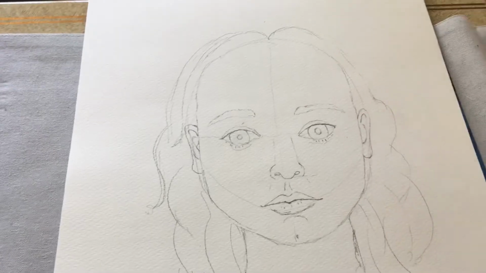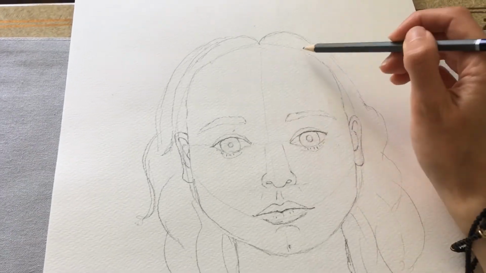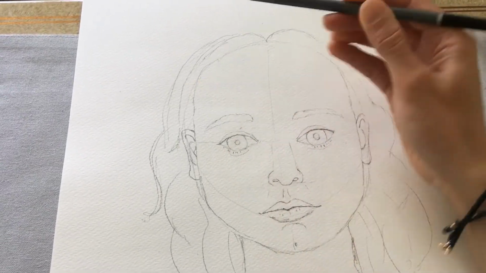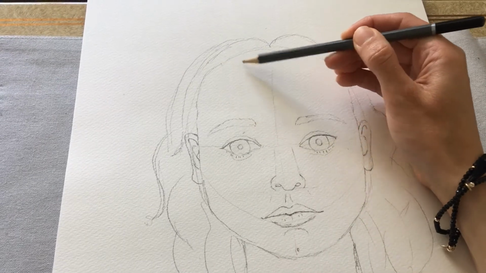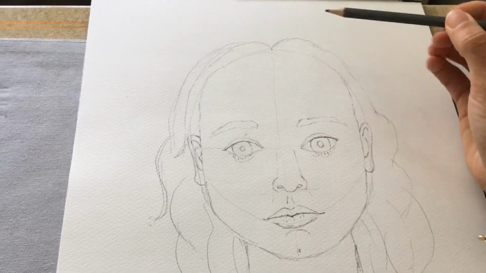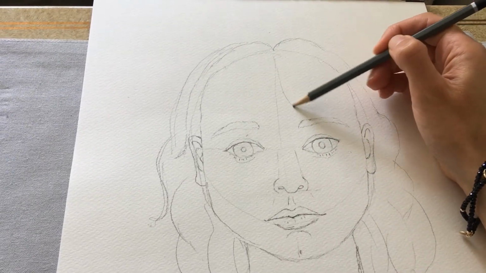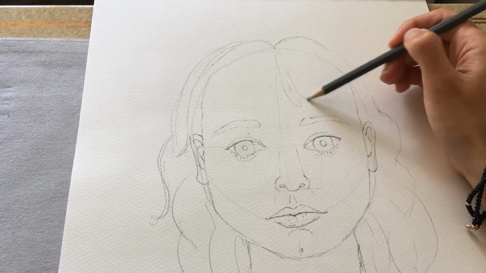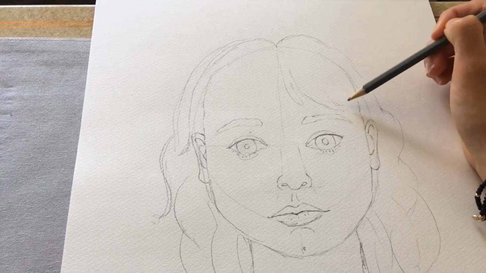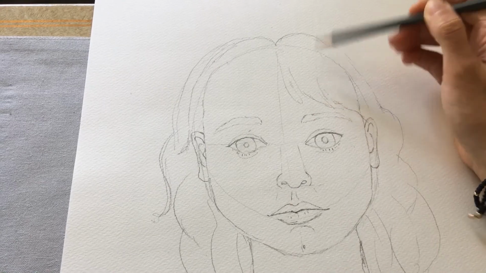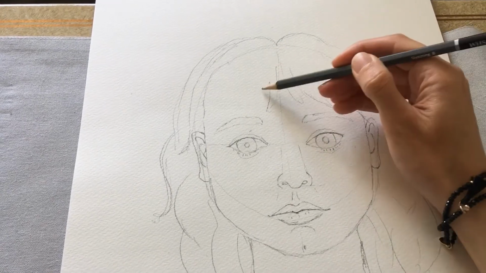And I've also got a fringe, so you might have a fringe. You might just have one that sweeps to the side like this. You might have a tiny little bit of hair coming down over your forehead. Or like me, you might have quite a lot of hair, because I can't get to the hairdressers at the moment. You might have quite a lot coming down over your forehead.